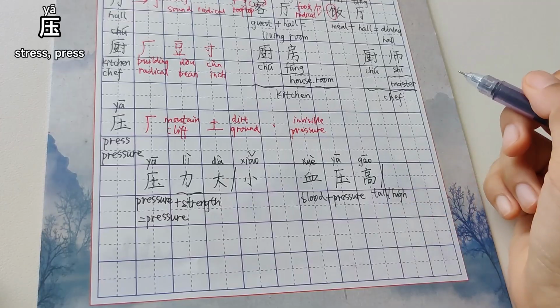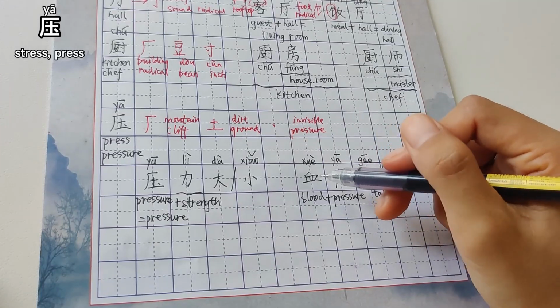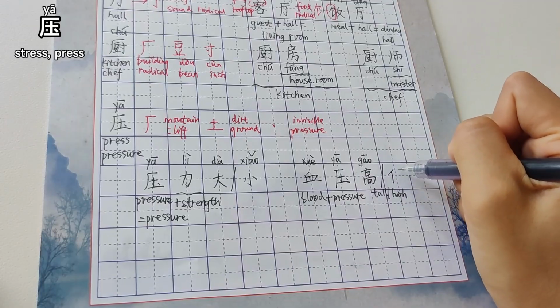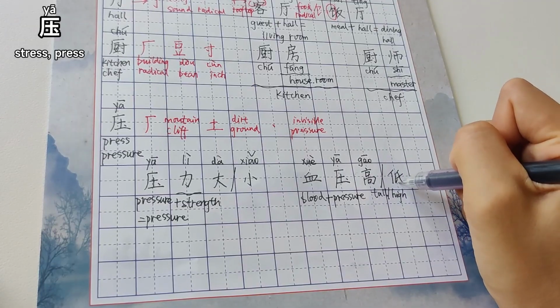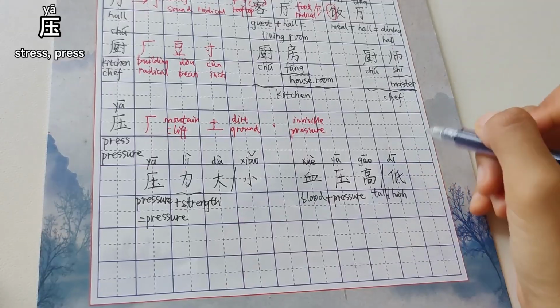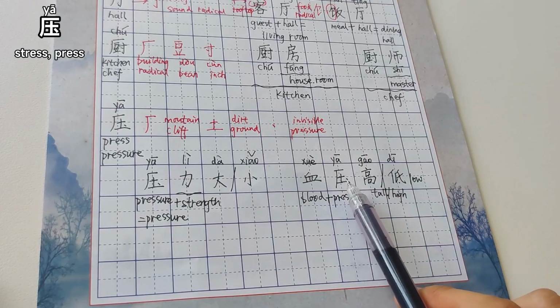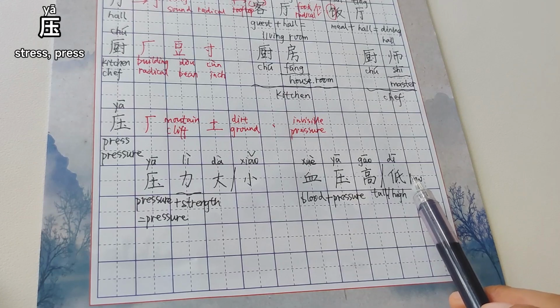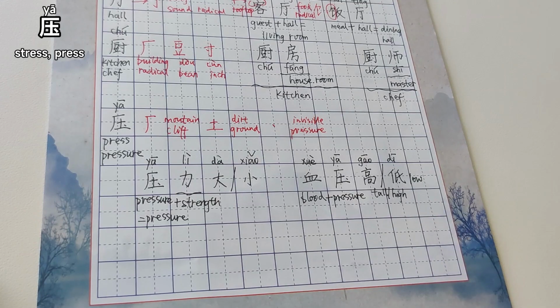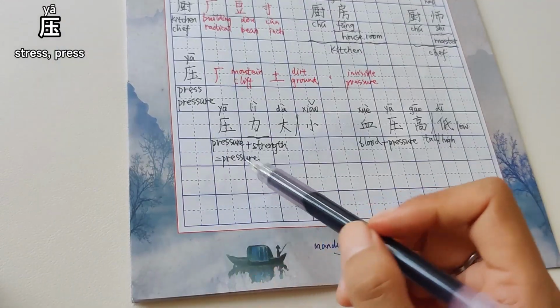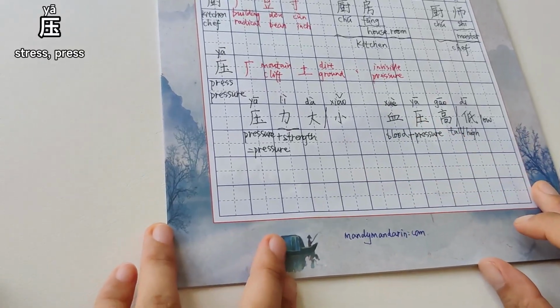And now let's say the opposite. The blood pressure is low. So low would be 低. 低 is low. So the blood pressure is low, that would be 血压低. If you want to switch it and say low blood pressure, that would be 低血压. 压 means press, and let me give you some verbs.